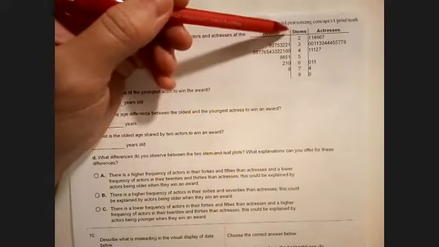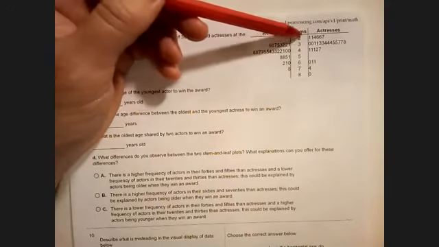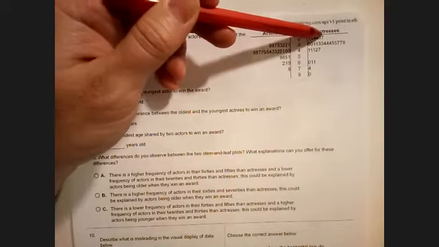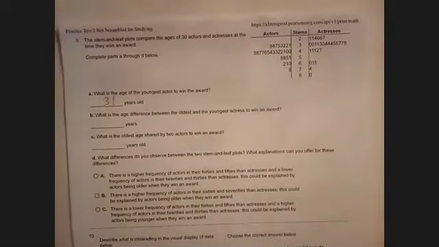The stem is going to be the tens place, and each of these numbers is the ones place. So for instance, this is 21, 21, 24, 26, 26, 27. Notice there's nothing here for actors. So the youngest actor wasn't in his 20s, but he was in his 30s, so 31.